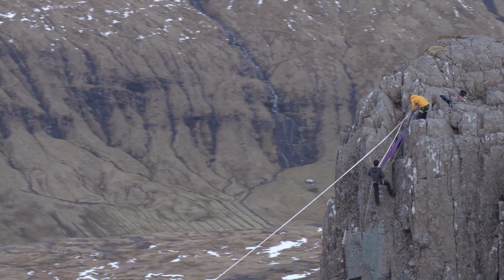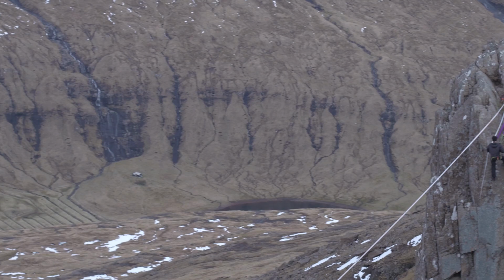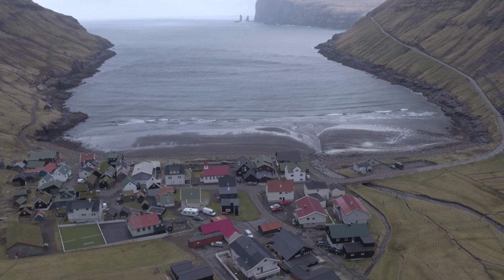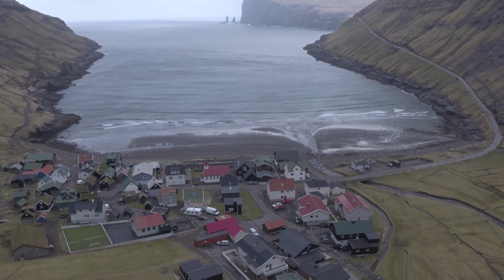The most important part was to find a balance between the action sports, the highlining, and the beauty of the location that we were at, which was the Faroe Islands. And I had to figure out a way to tell the story that showed off those two things.